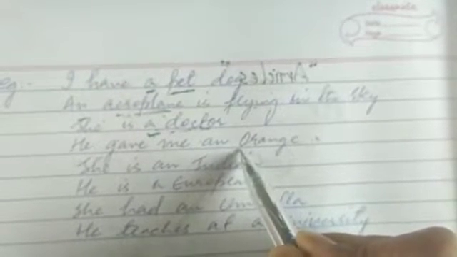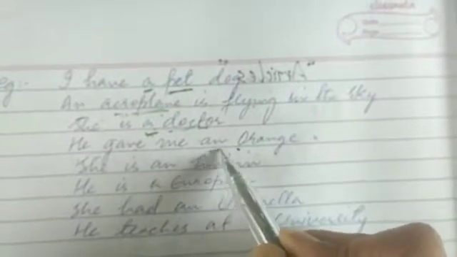He gave me an orange. Here, orange makes the sound of a vowel. So there's a use of an. She is an Indian. Again, the sound of a vowel. So it is an Indian. He is a European. Being a vowel, but still it makes the sound of a consonant. European actually makes the sound of Y. So there's a use of a.